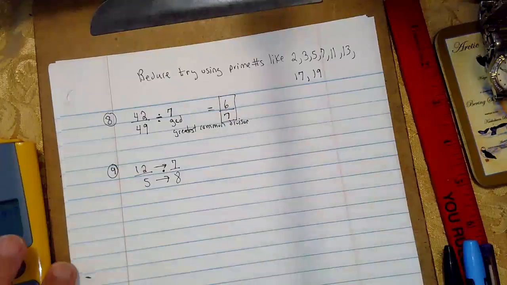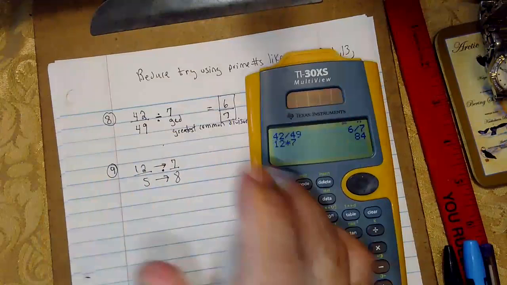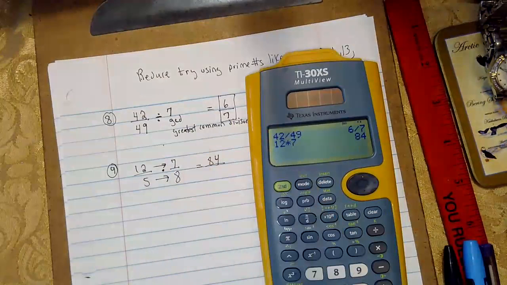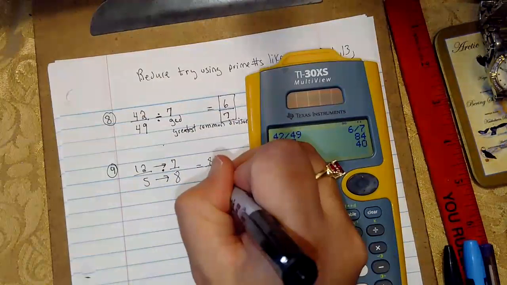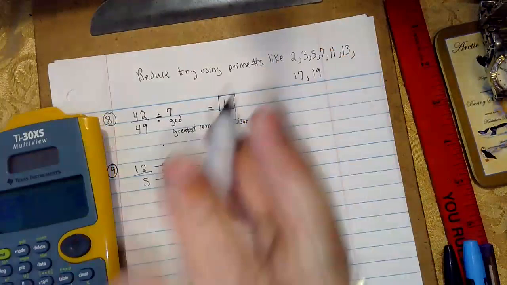So 12 times 7 is 84. And then 8 times 5 or 5 times 8 is 40. Okay, and then you just want to reduce that out.